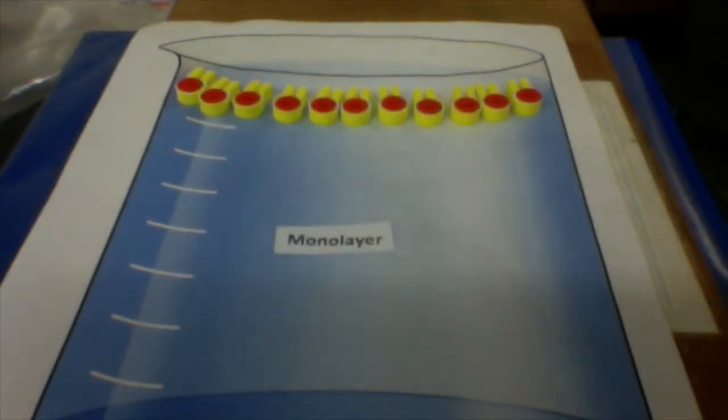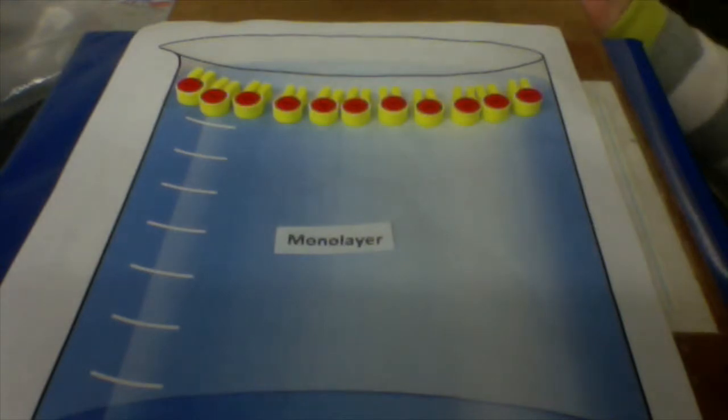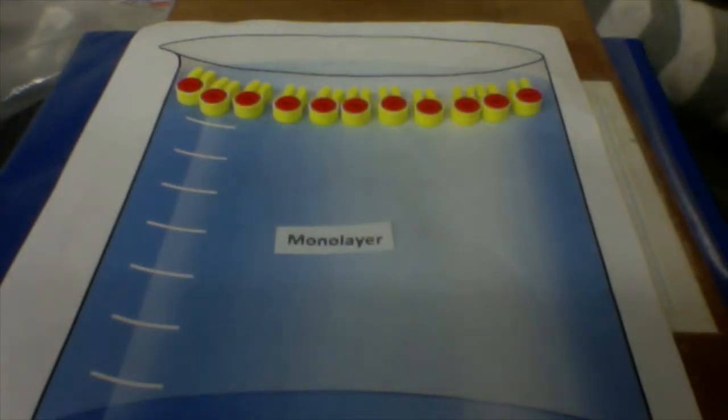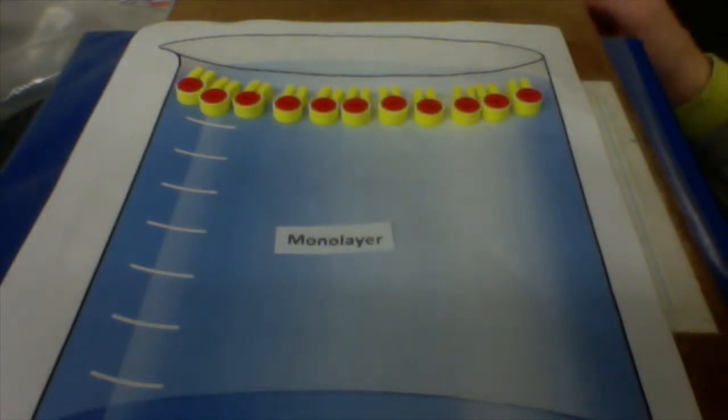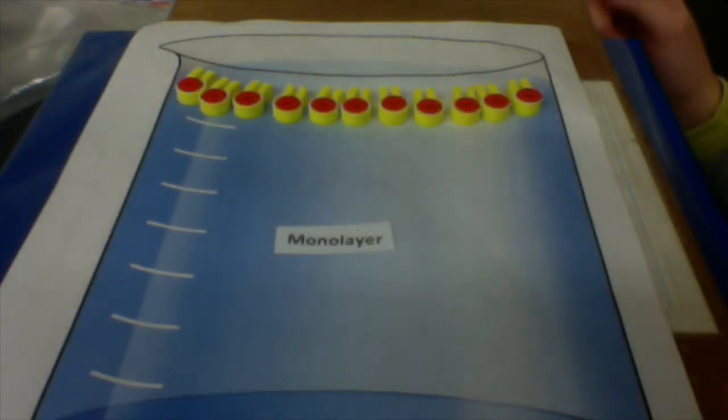When in water, phospholipids will float to the surface, and the hydrophilic heads will be underwater, while the hydrophobic tails will stick out of the water. This is called a monolayer.